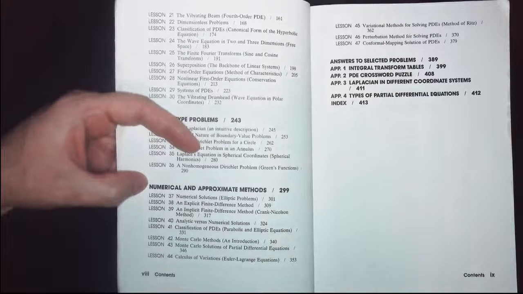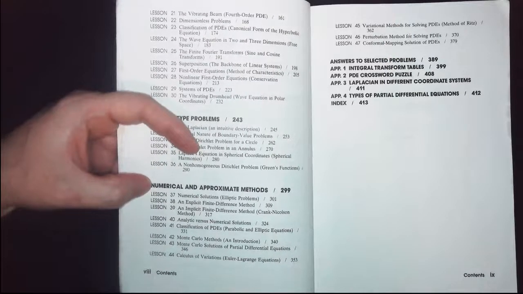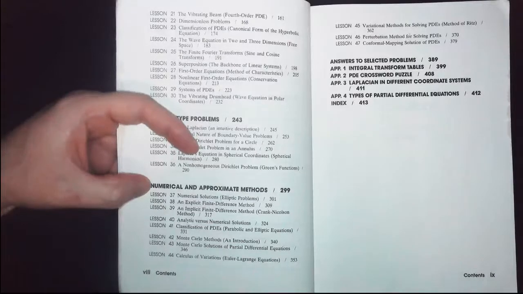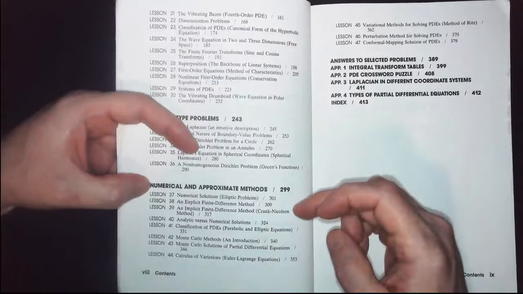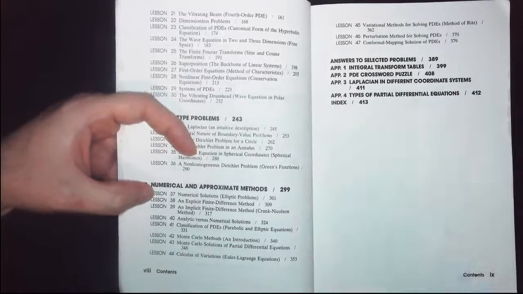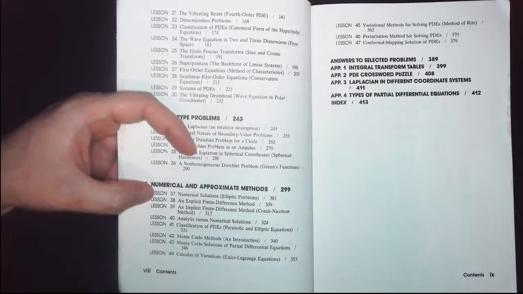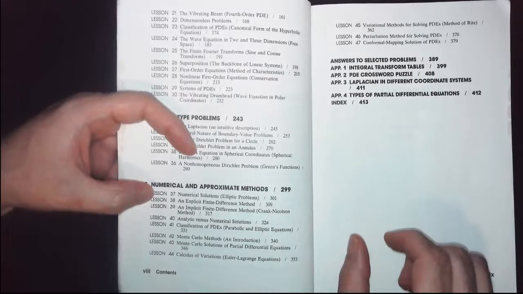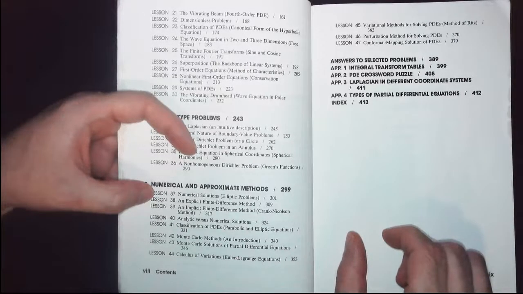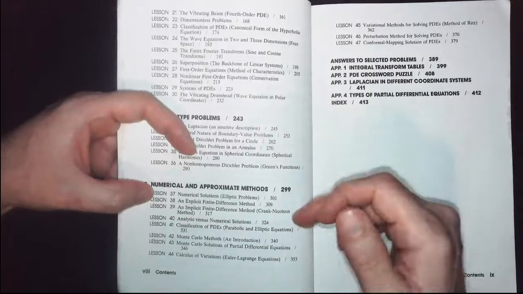And then you have the numerical and approximate methods. There are fewer, I guess there are fewer things here when I went through it than I thought. So there are the finite difference methods, which are basically turning all of your differential equations into difference equations on a grid, and then solving for that grid. This is what you're going to do on a computer.